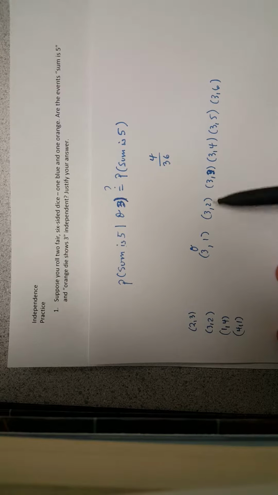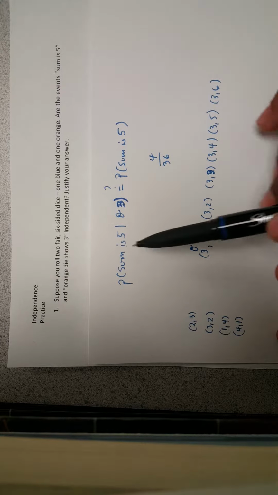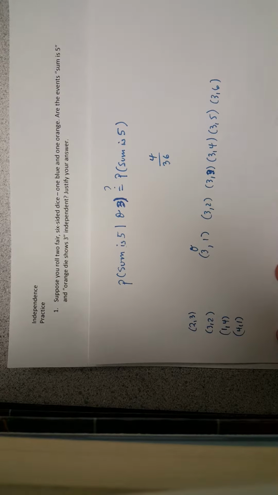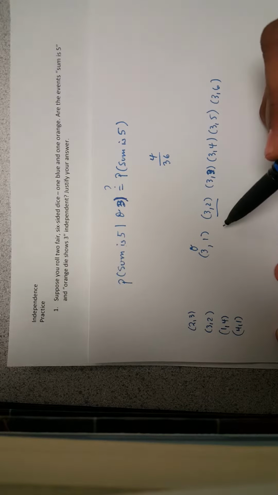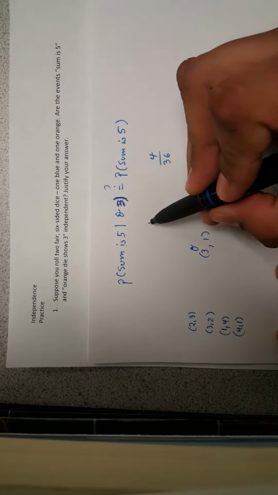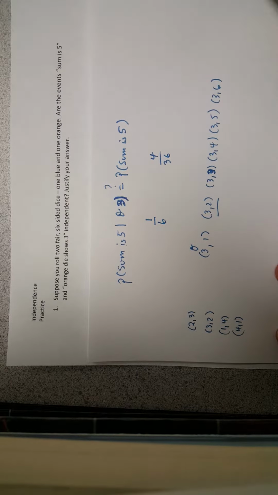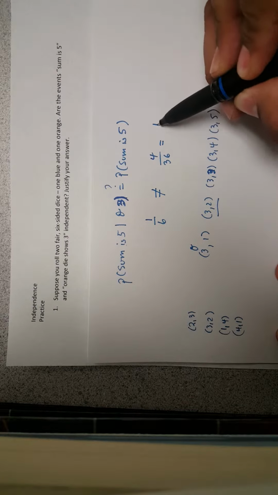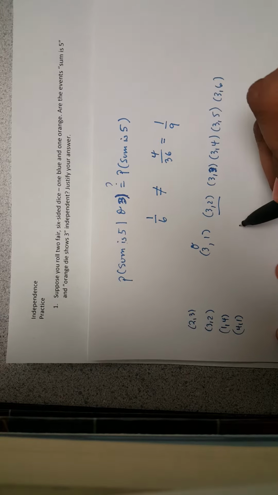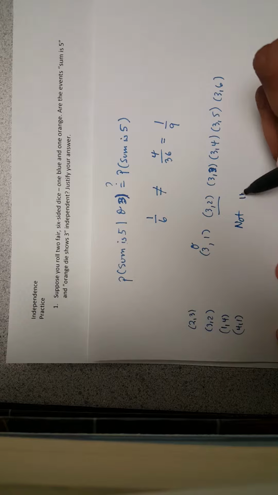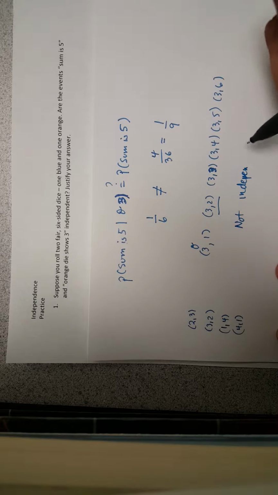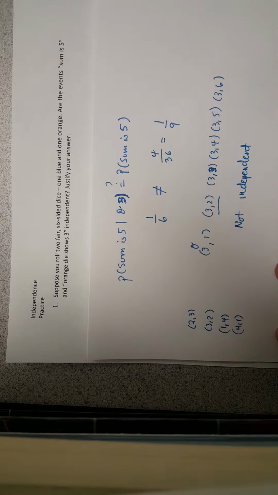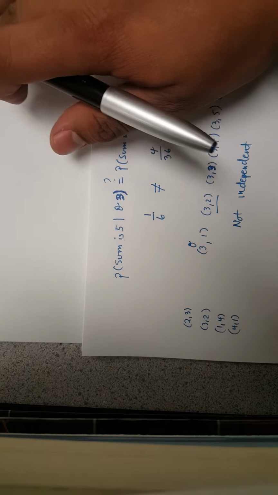So now we have 1, 2, 3, 4, 5, 6, but we've got to make sure that the sum is 5. The only one that has the sum of 5 is this one here. So out of all the 6 that I have, only one of them is 5. So are these two equal to each other? And the answer is no, because this is equal to 1/9. So that means they're not independent.